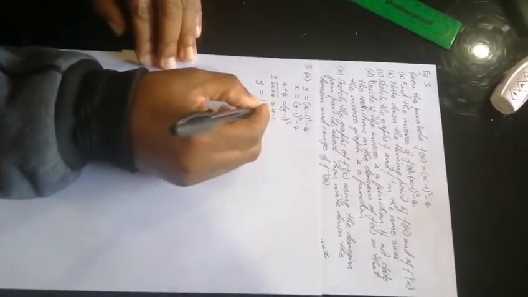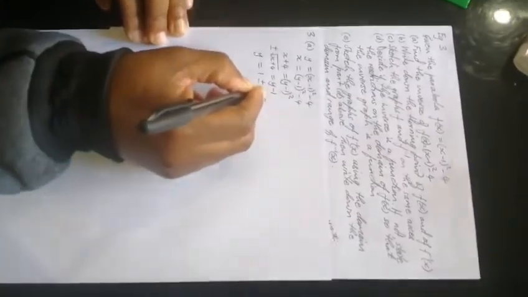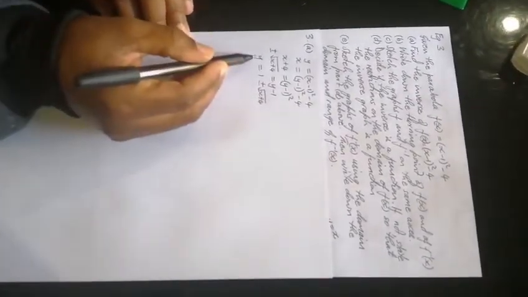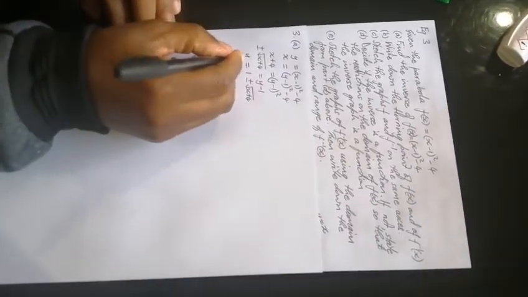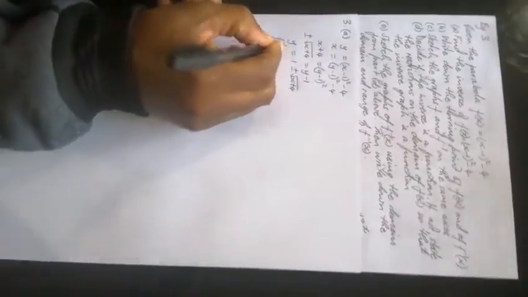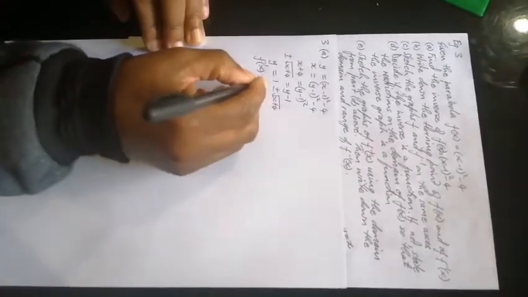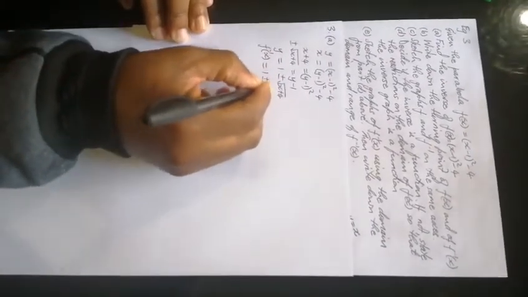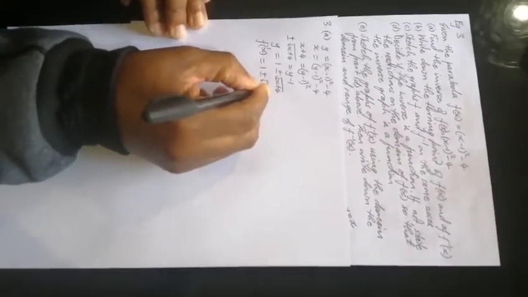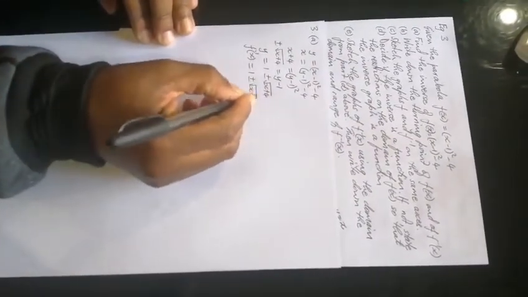Making y the subject, it means the minus 1 must go to the left hand side. Our y will be equal to 1 plus or minus the square root of x plus 4. Now, replacing our y with f inverse of x, we have f inverse of x is 1 plus or minus the square root of x plus 4. This is the inverse of f.